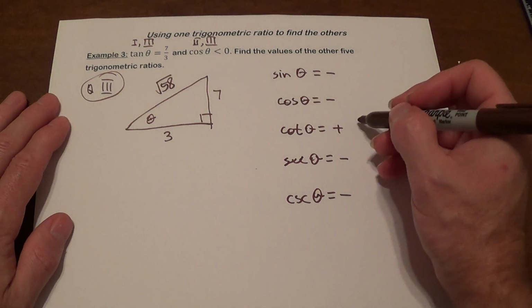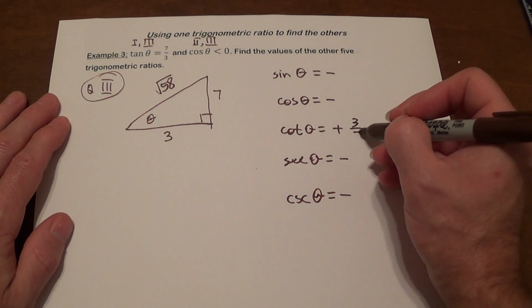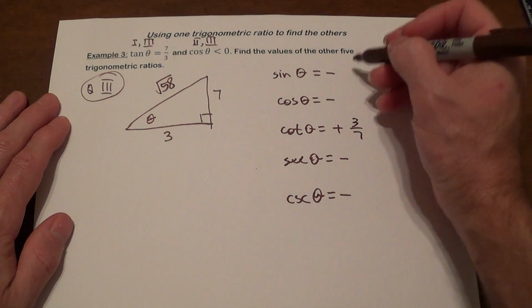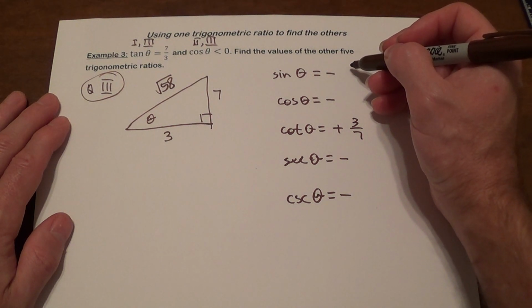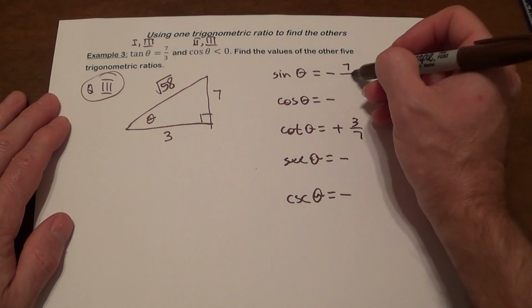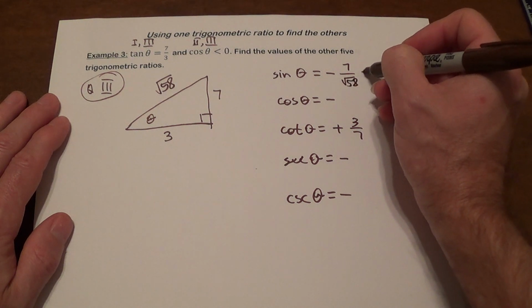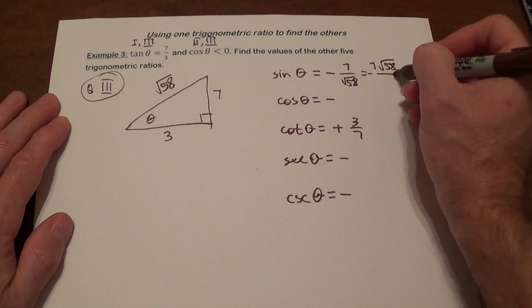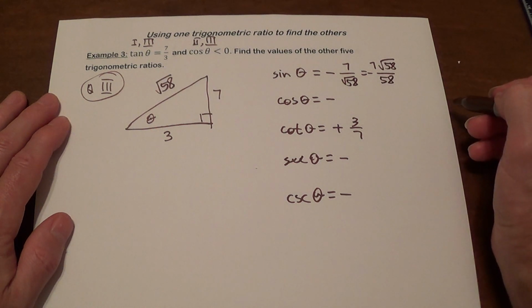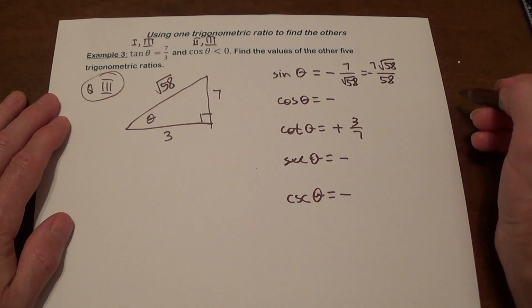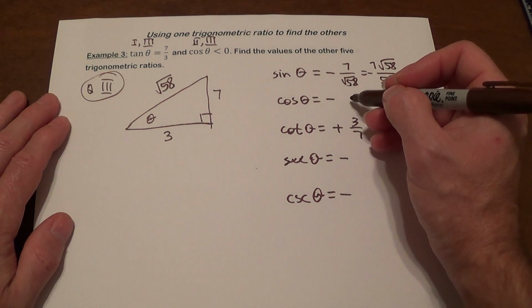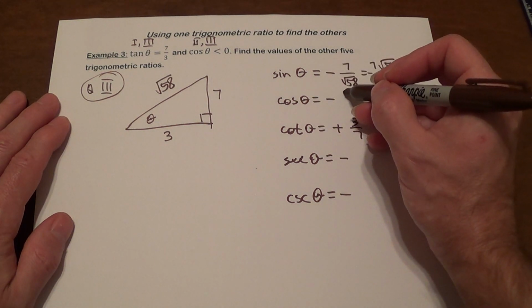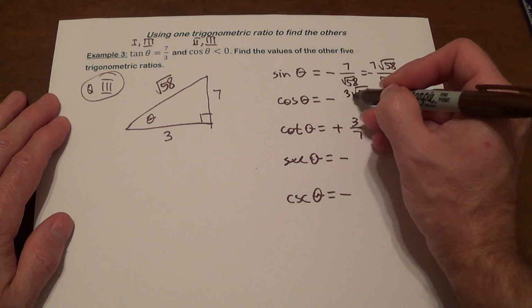Cotangent is the reciprocal of tangent, so it's 3 over 7. Sine is going to be opposite over hypotenuse, so it's negative 7 over square root of 58, or it's going to be negative 7 square root of 58 divided by 58. Cosine is going to be adjacent over hypotenuse, so it's going to be negative 3 square root of 58 over 58.